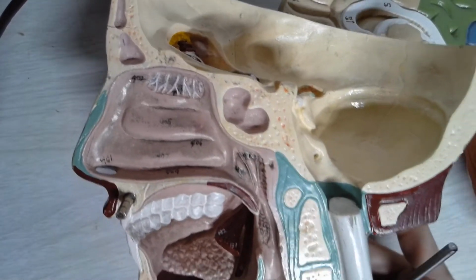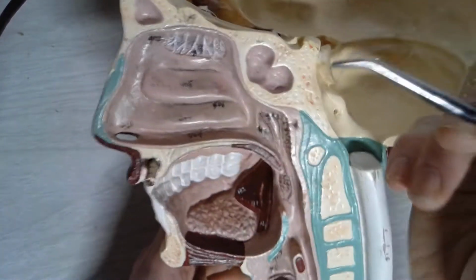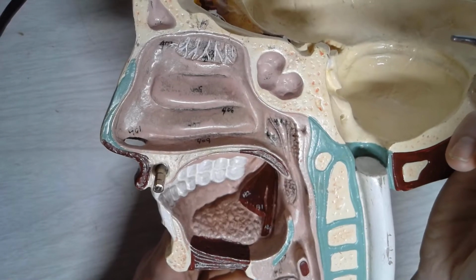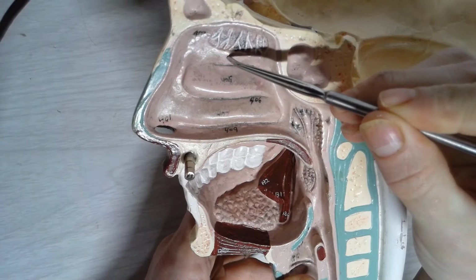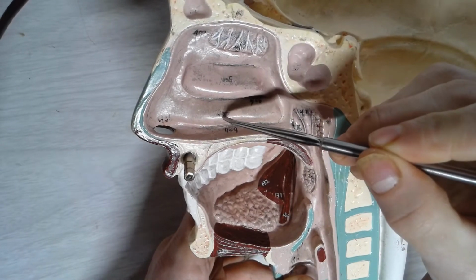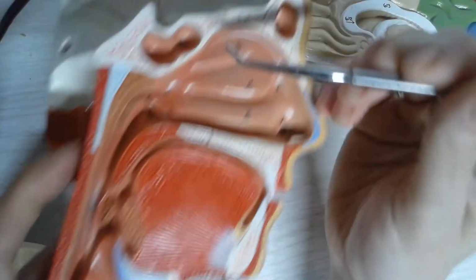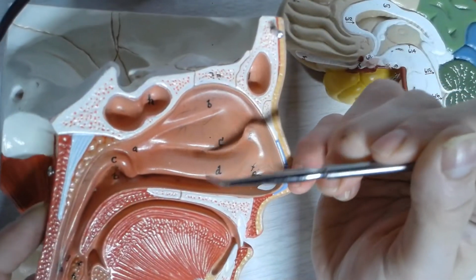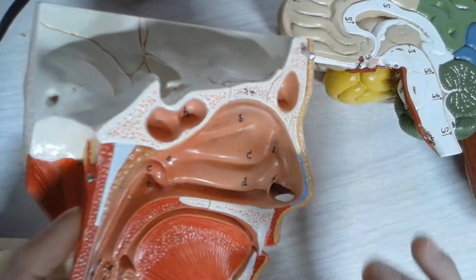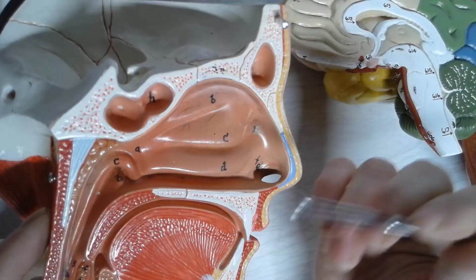The next three on the list are folds: superior concha, middle concha, and inferior concha. So those are 3 folds. We got this one here: superior concha, middle concha, inferior concha. Again, concha means folds. So you have the 3 folds there.